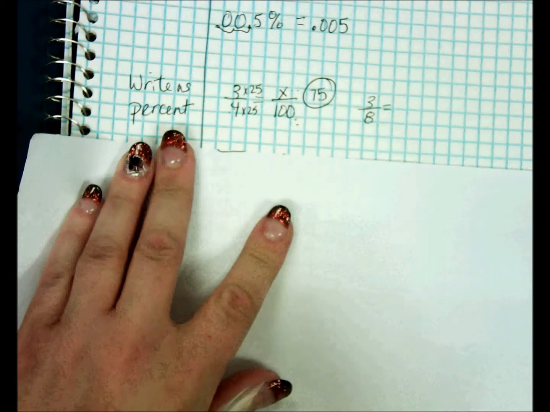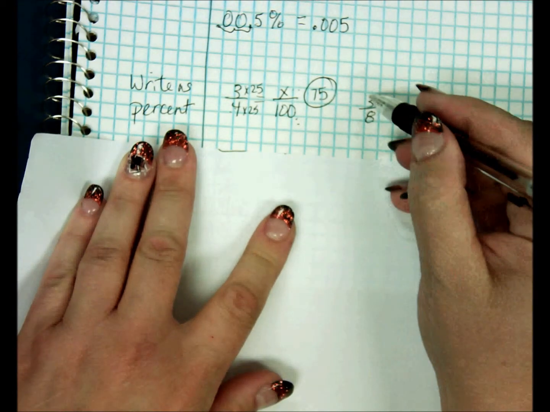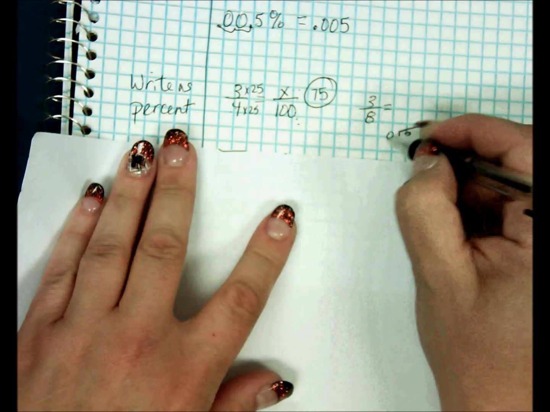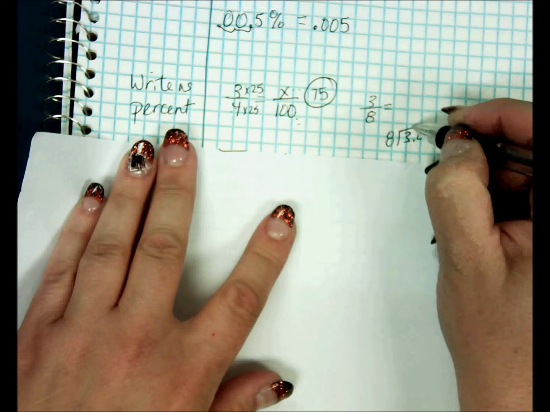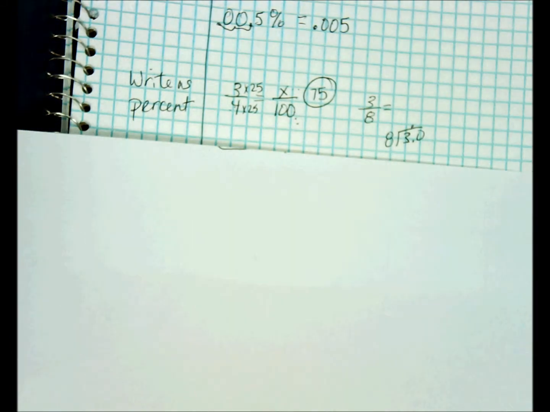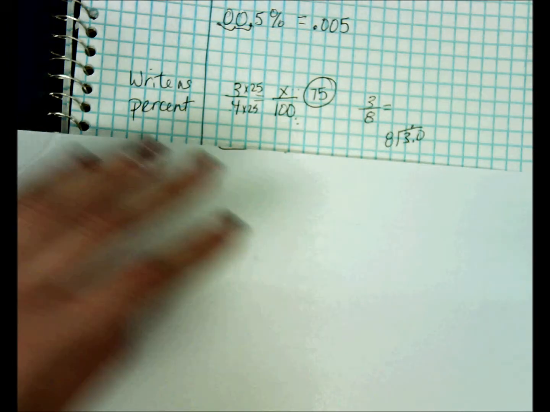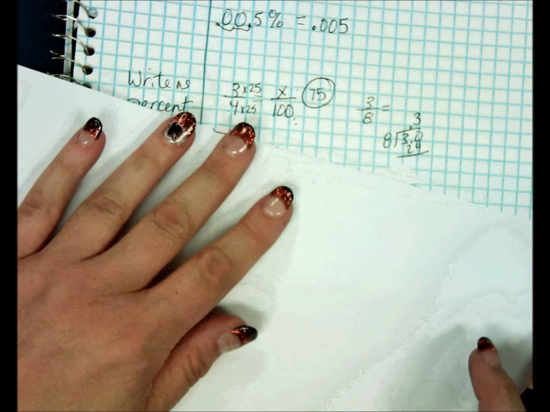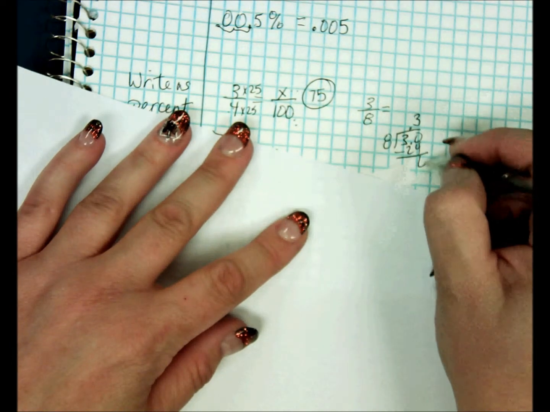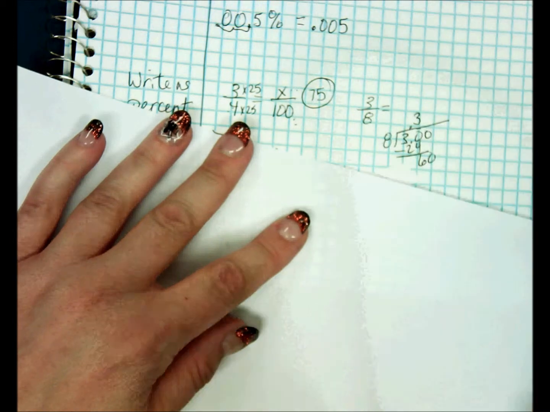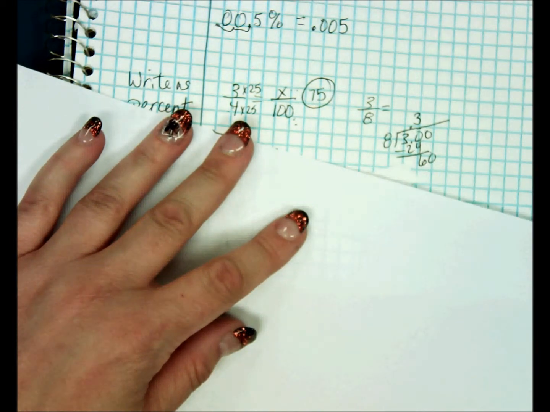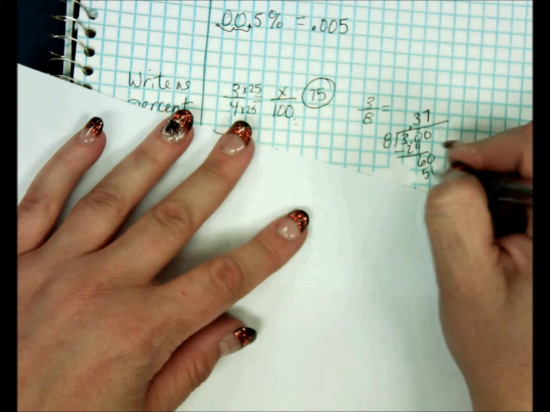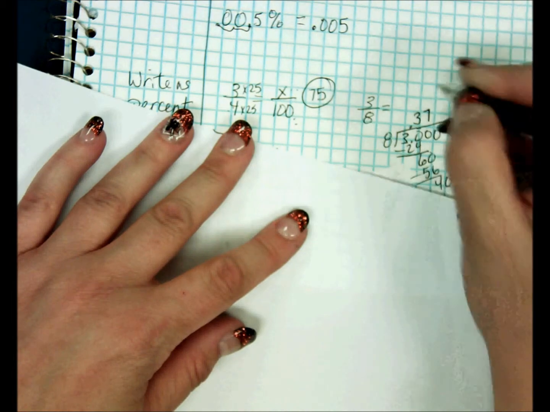So the other way we can do this is we can say, okay, 8 goes into 3 how many times? So 3 and 8. 8 can't go into 3, but it can go into 0.3. How many times can 8 go into 3? 3 times, giving me 24. Okay, so now we subtract. We get 6, bring down that 0. 8 can go into 60 how many times? 7, and we get 56. And now 8 goes into 40 5 times.